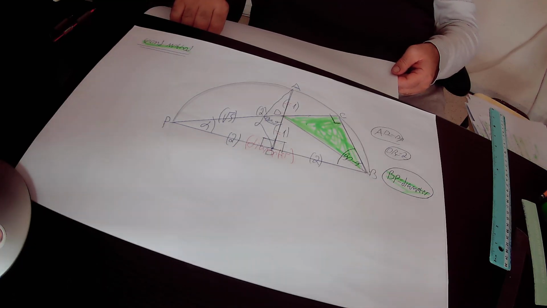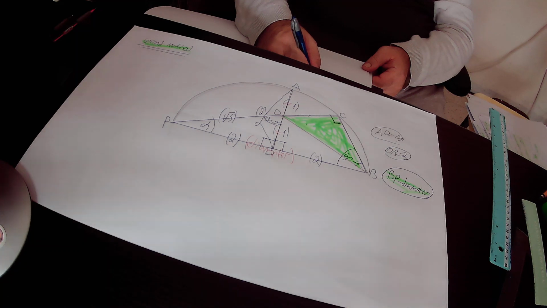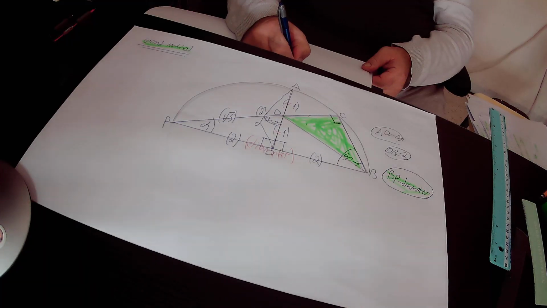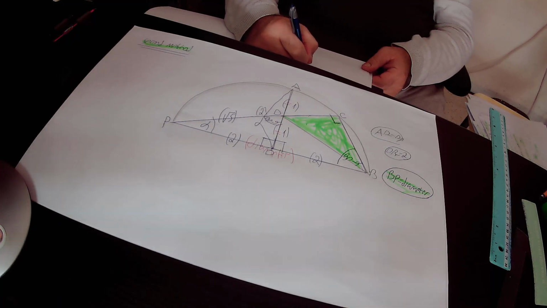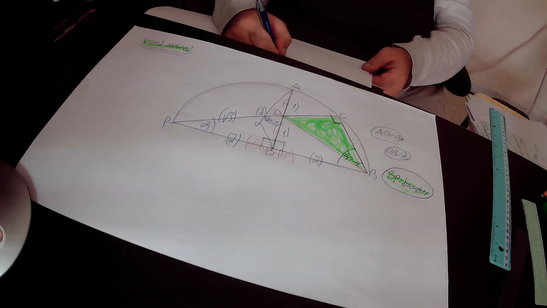So write it down: PD over PB equals DO over CB equals PO over PC.